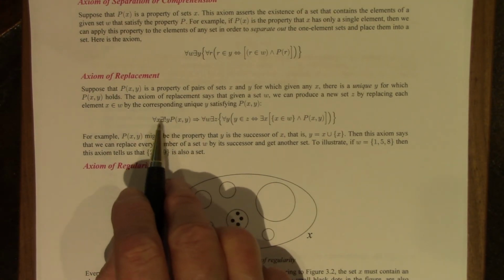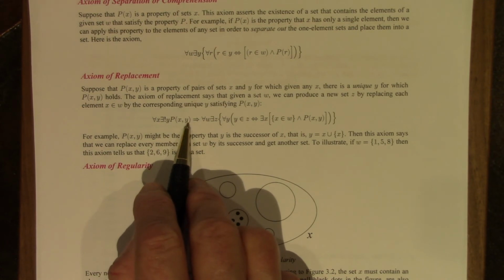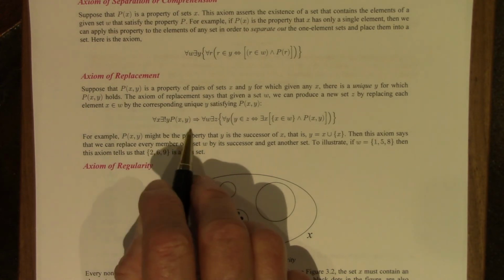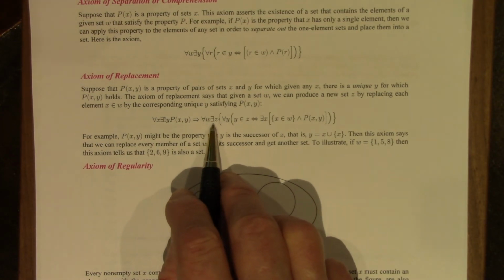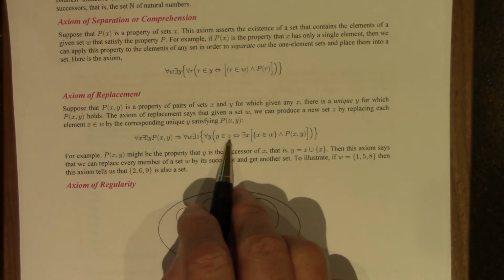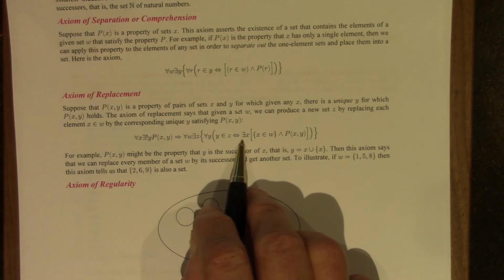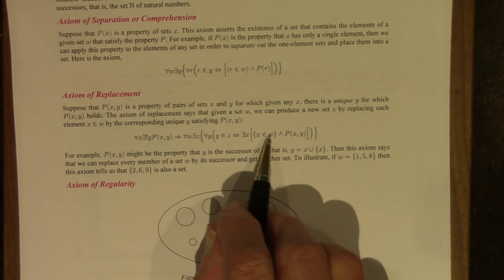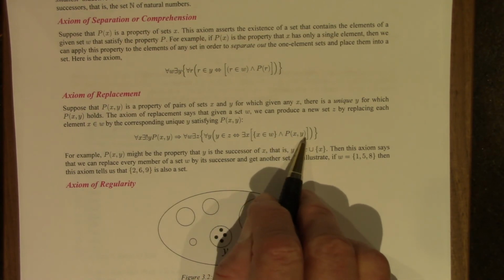For all x, there's a unique y for which p of x, y holds. That is the requirement for this axiom. It implies that for all sets W, there is a set Z such that, again, we're defining what's in Z. For all y, y is in Z if and only if there is an x such that x is in W and p of x, y holds.